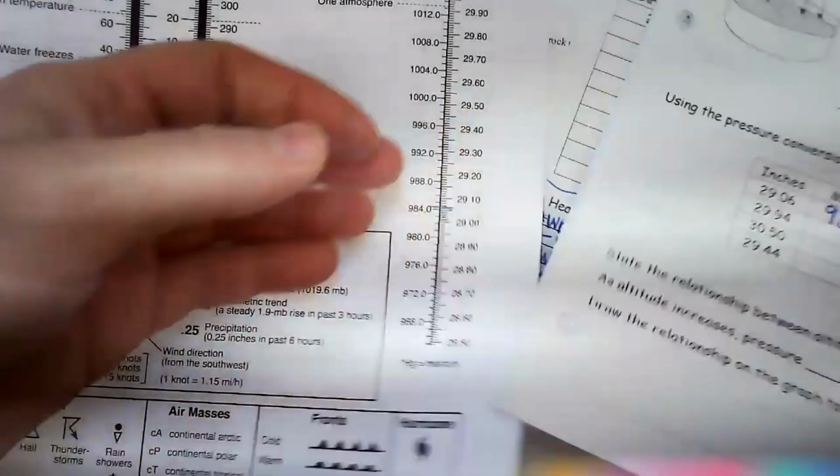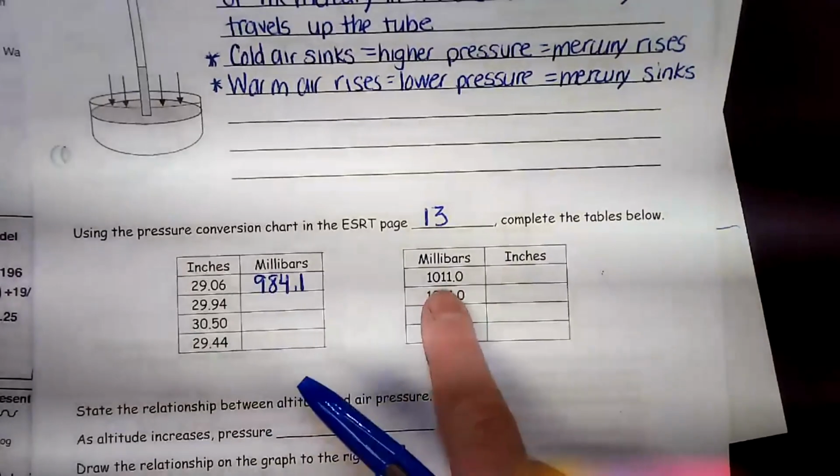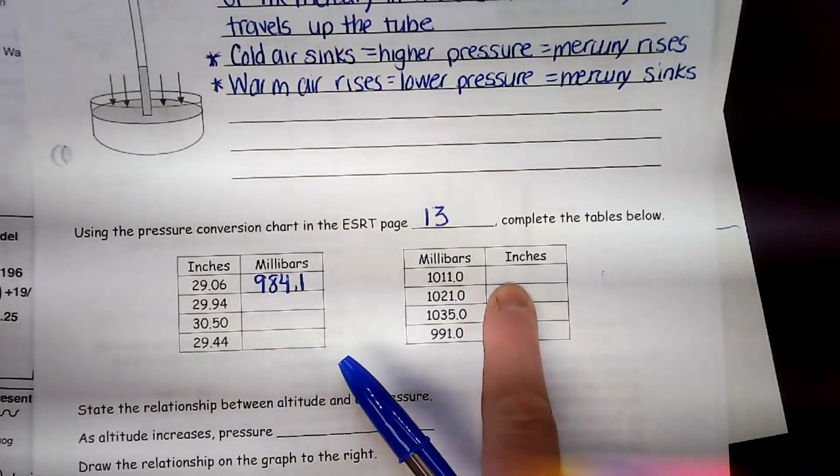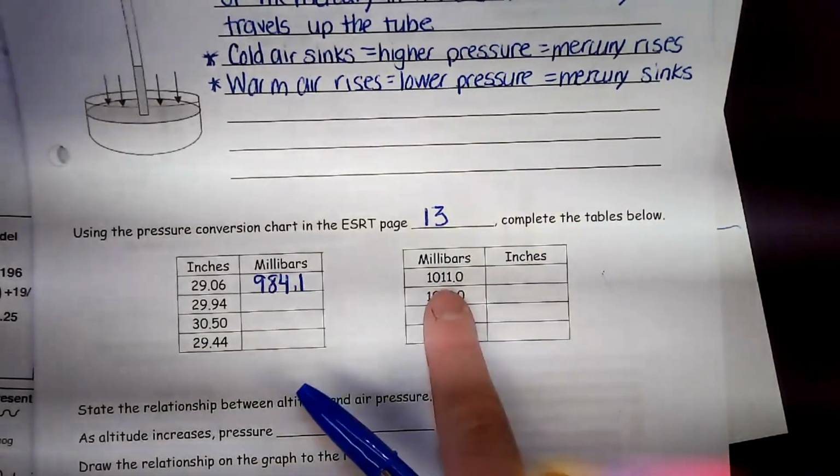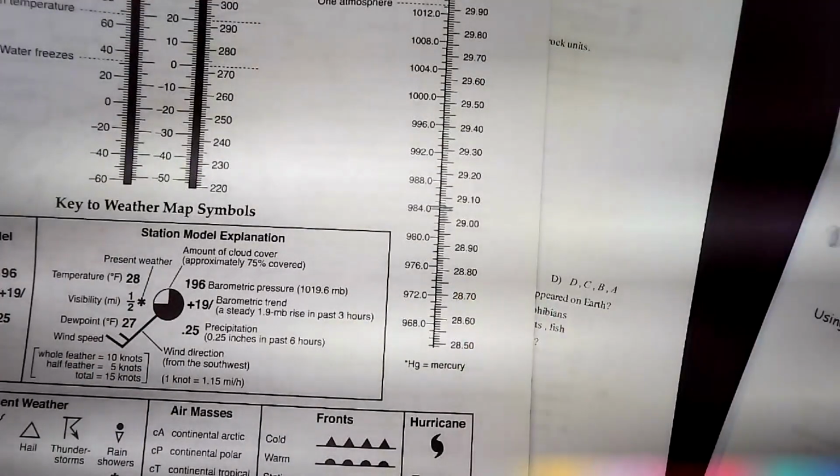Let's go on the other side. They're going to ask you to go the other way. They're going to give you millibars and you have to change it into inches. So the millibars is 1,011. There is no 1,011 labeled on here. Where is 1,011? How would you describe 1,011 on this chart? You got it. The line under 1,012.